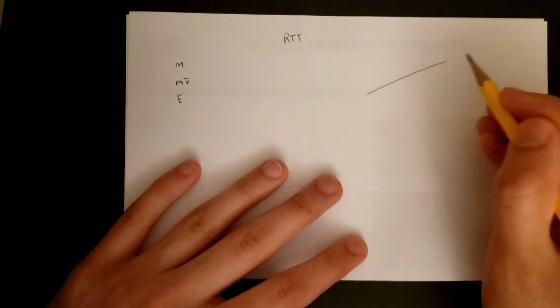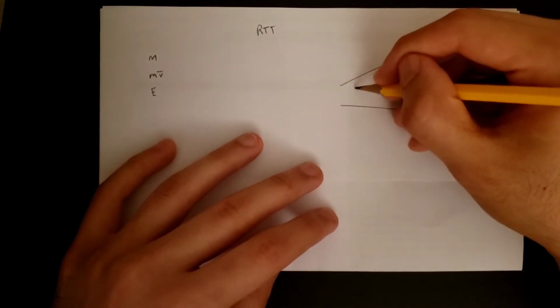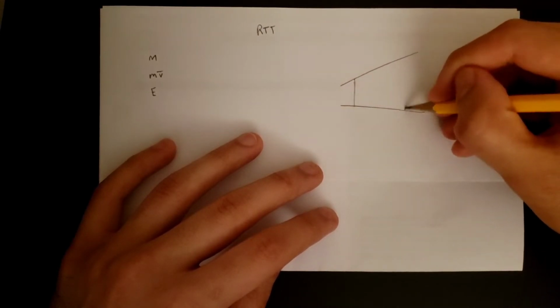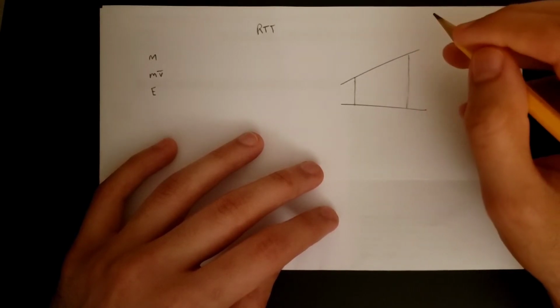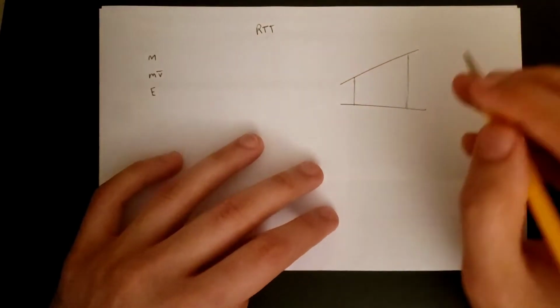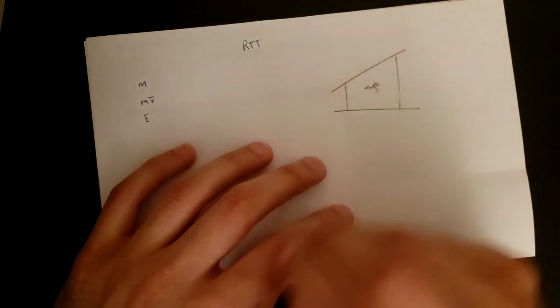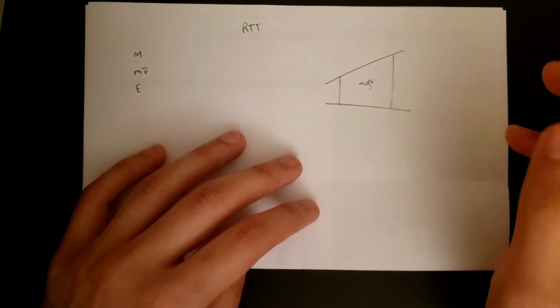So assume we have a diverging pipe like this. How are we going to analyze this pipe? The answer lies in RTT. This is our system. We cannot track the system as the system is always moving.